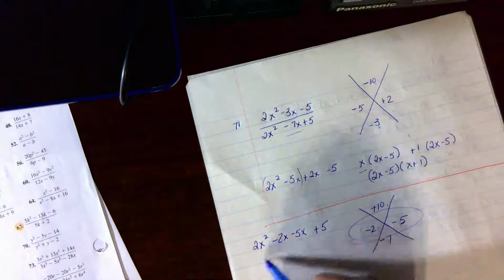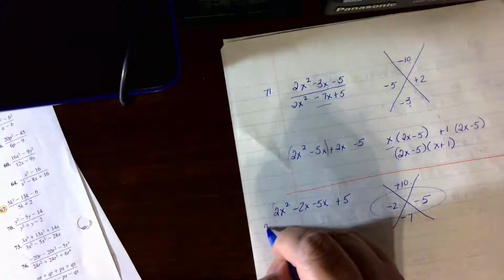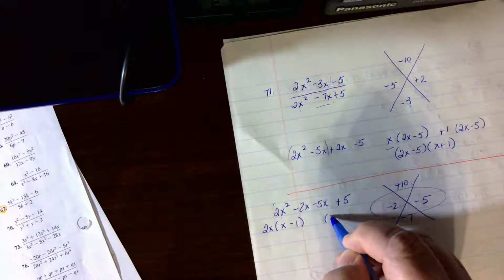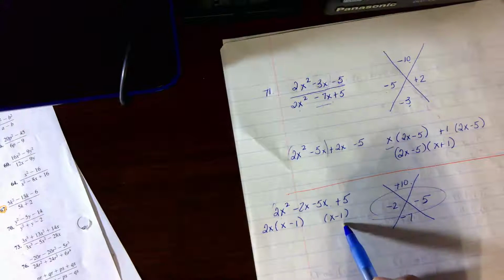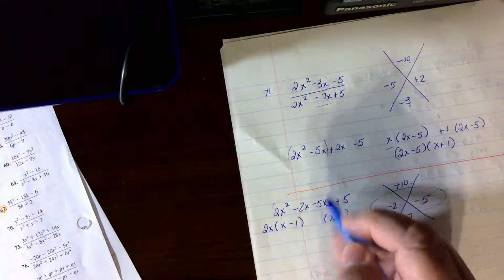Now I'm going to factor that by grouping. So from the first two, I can factor out a 2x. I'm going to copy my x minus 1 down here and ask, what do I multiply by x to get negative 5x? That would be a negative 5.